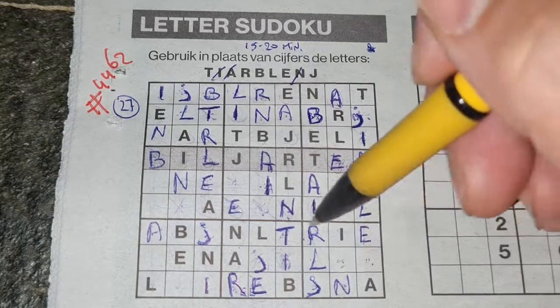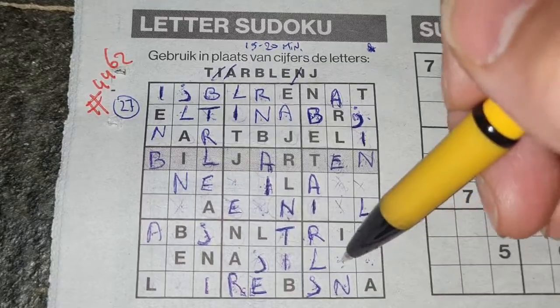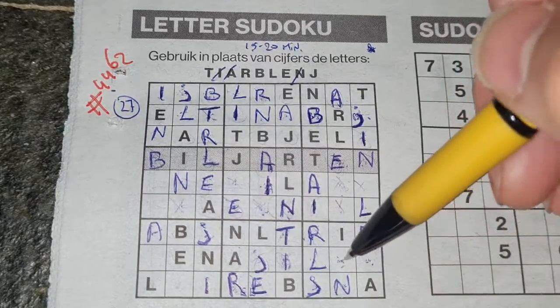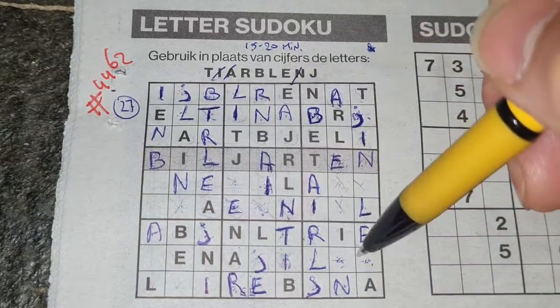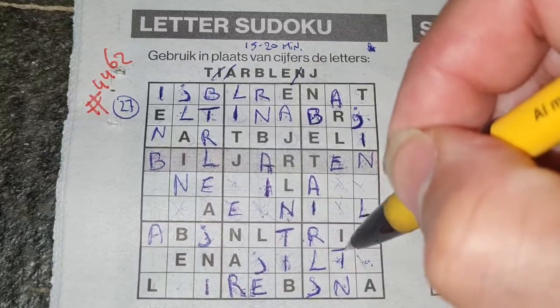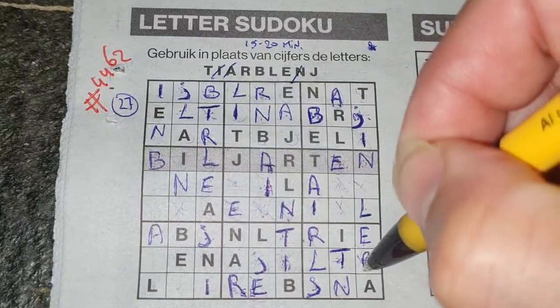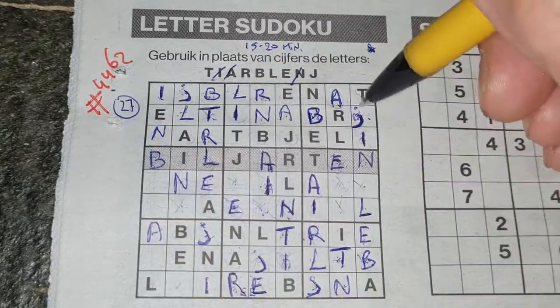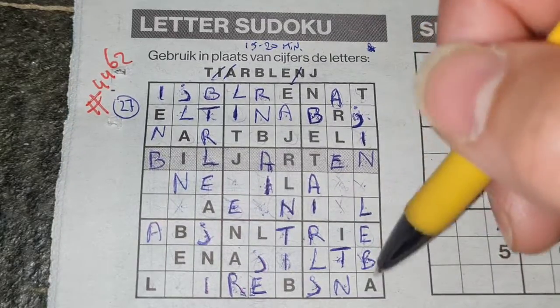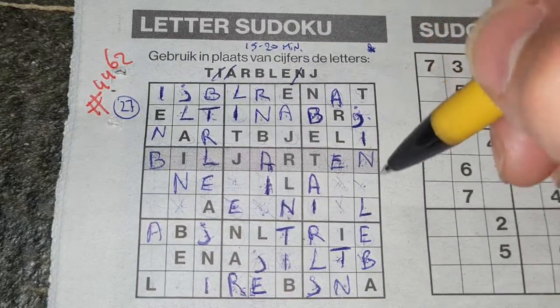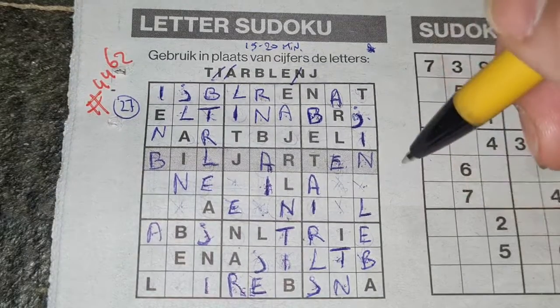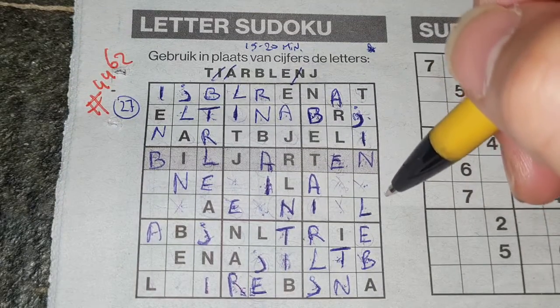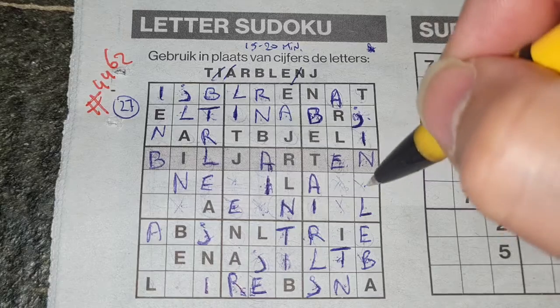Two missing letters in this big square. For letters B is missing and a T is missing. B and T. We have a T there. No T there. The T should be here, and the B goes there. One box left in the last column. For the letter R, R is missing.